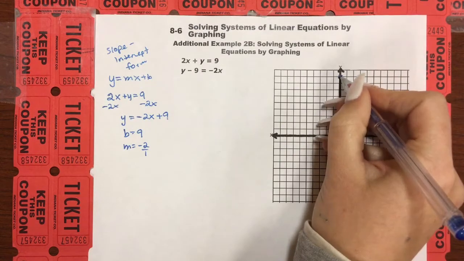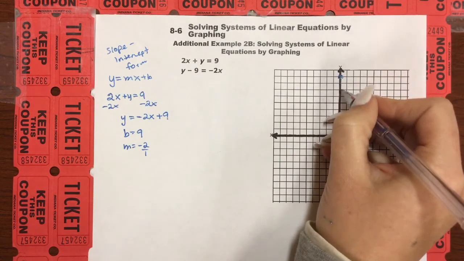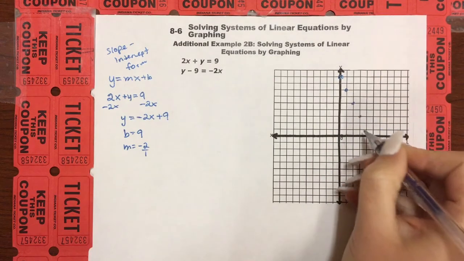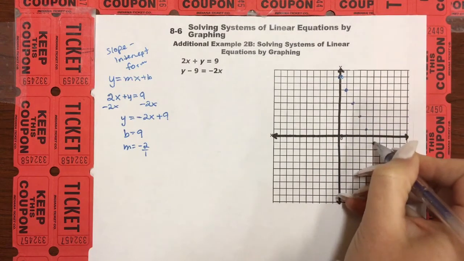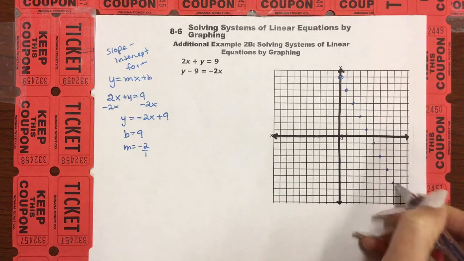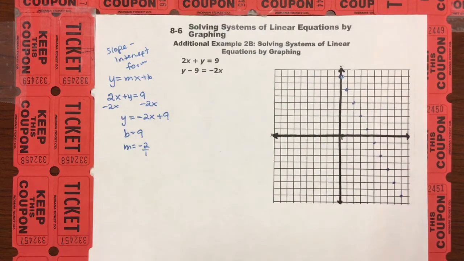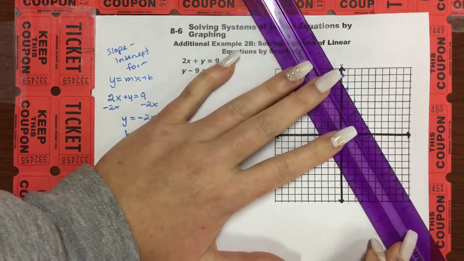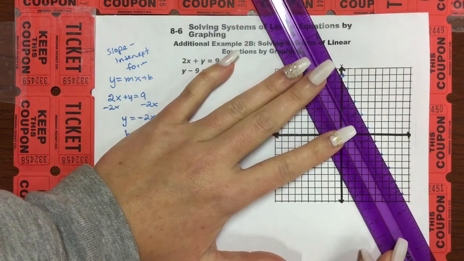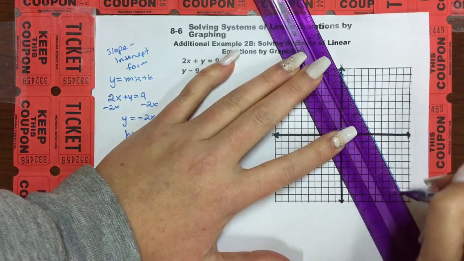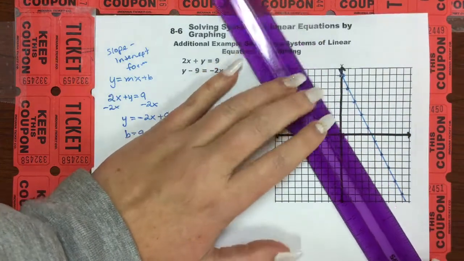And my slope is down 2 over 1, down 2 over 1, and so on, and there we go. Perfect. Now we can connect the dots and graph away. Looks pretty good.